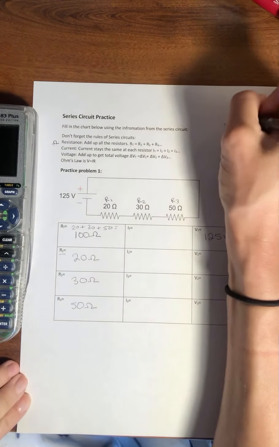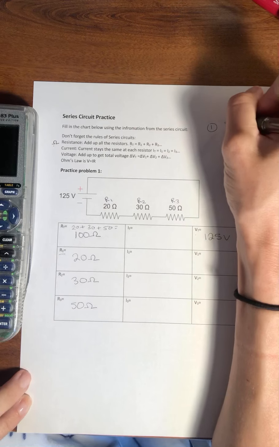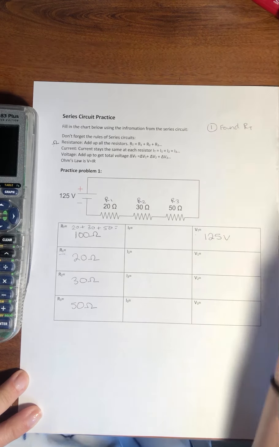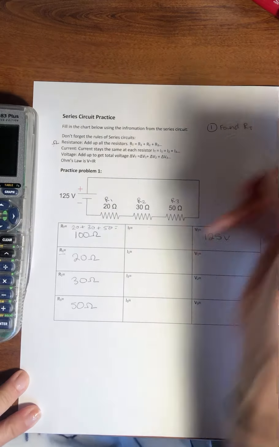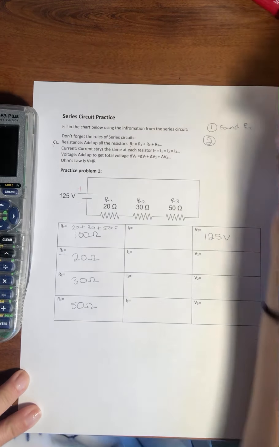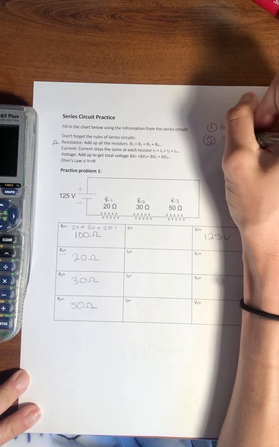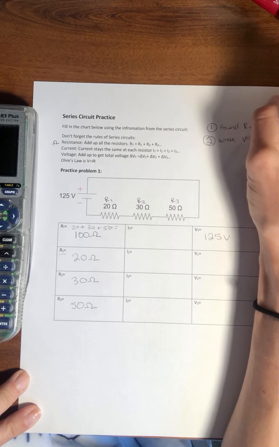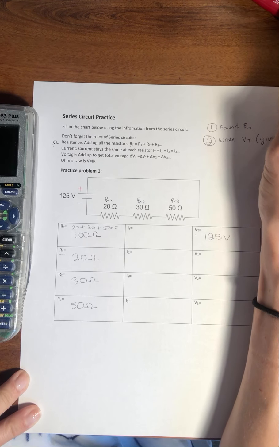let me write my steps out here. Step 1, I found RT. So we did that here. Step 2, I wrote all the givens, and I wrote VT, and I'm going to put here it's given.